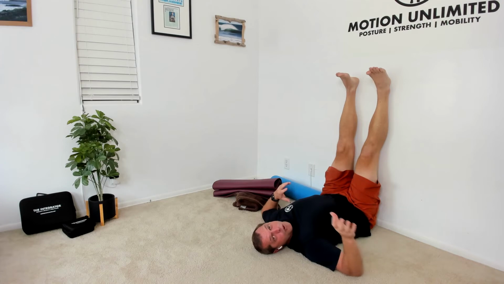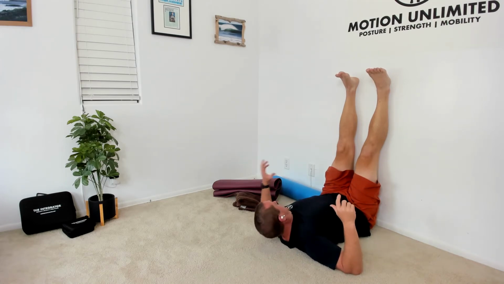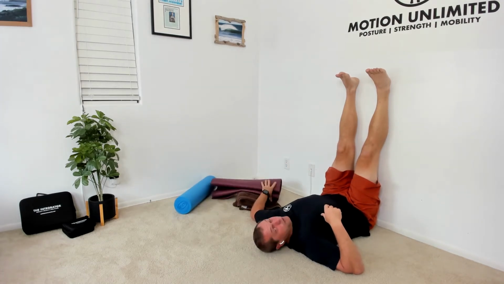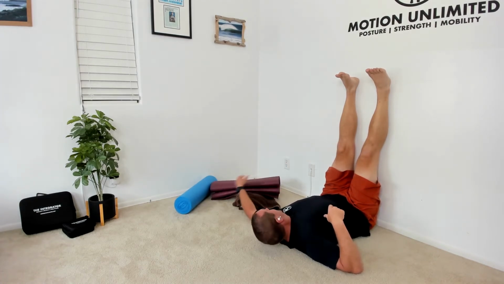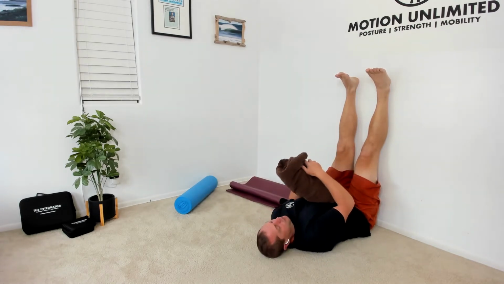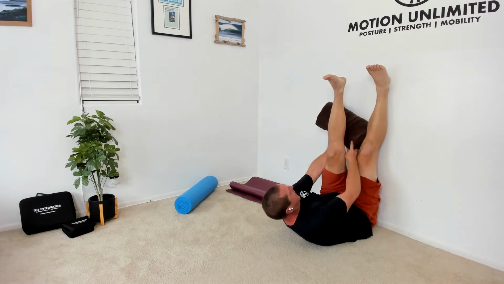To get more out of this position, what you're going to want to do is either take a foam roller, a folded up yoga mat, or even a folded up towel. I'm going to use the folded towel, and I'm going to place the towel behind my calf.